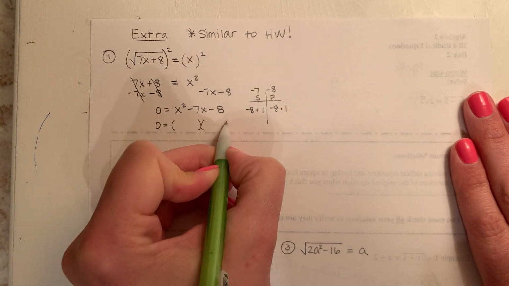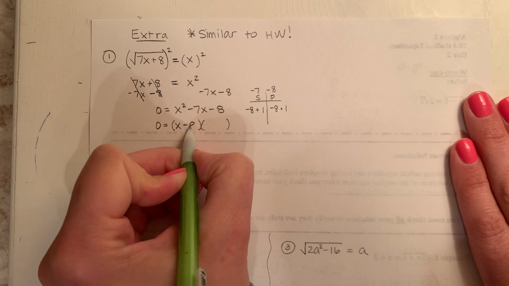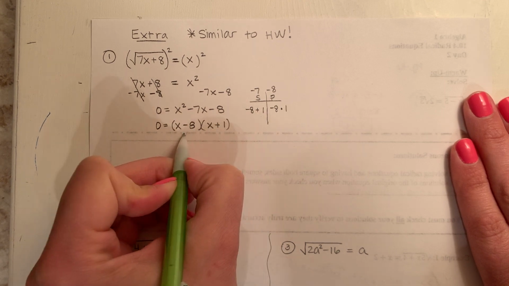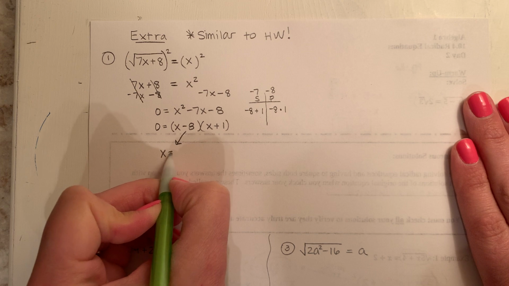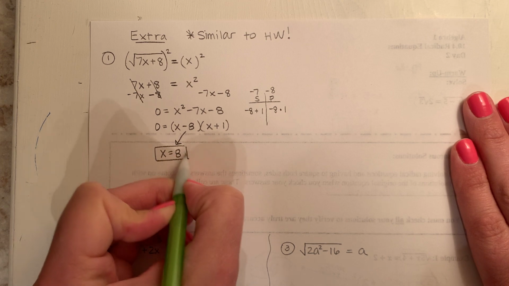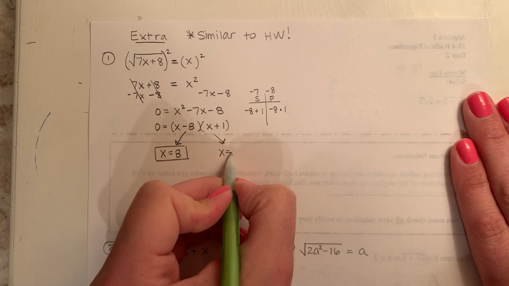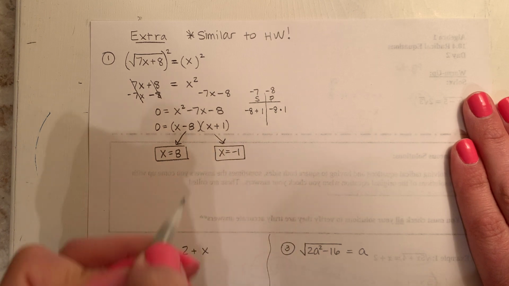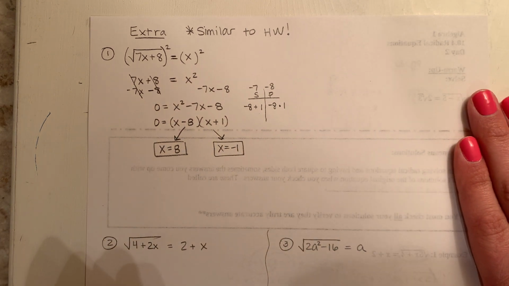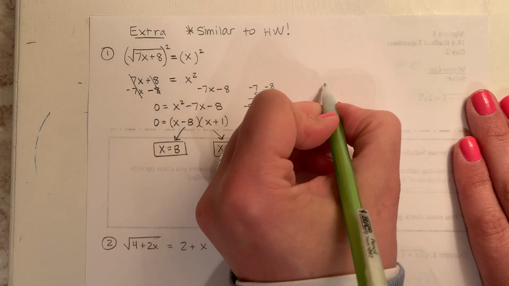So we would write that in our parentheses. We have x minus 8 and x plus 1. Branch off. This is going to get me x equals positive 8. I sort of skipped a step and did that in my head there. Hopefully you guys are okay with that. And then over here I get x equals negative 1. All right, now we do need to check those.